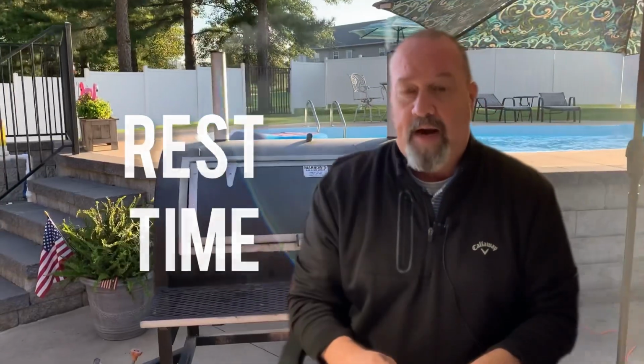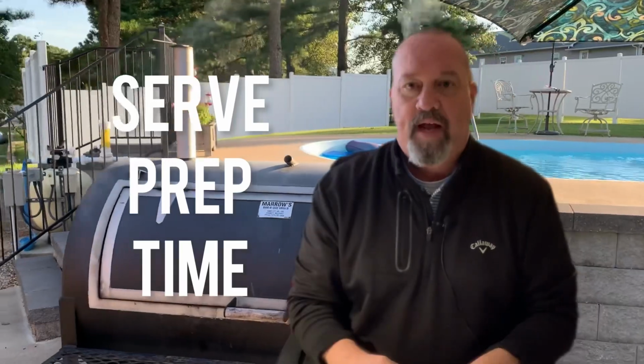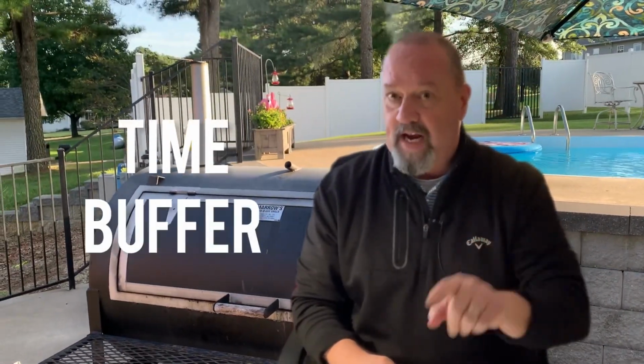There are 5 key components to figuring your barbecue timeline for today's cook. And today we're going to be using a 10-pound Boston butt as our protein of choice. So the 5 different components are: prep time, cook time, rest time, serve prep time, and a buffer. That buffer is key, because it never fails, something goes wrong, as you know what I'm talking about. So let's talk about the time associated with each one of those.